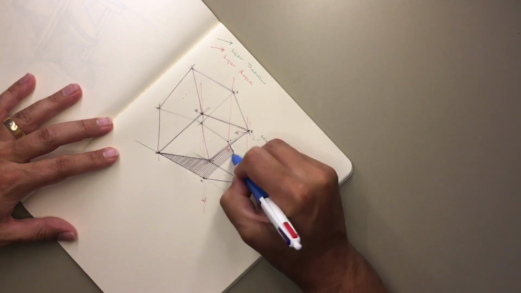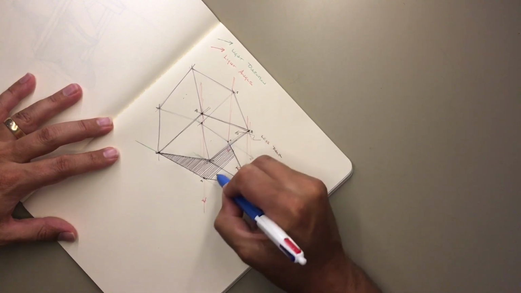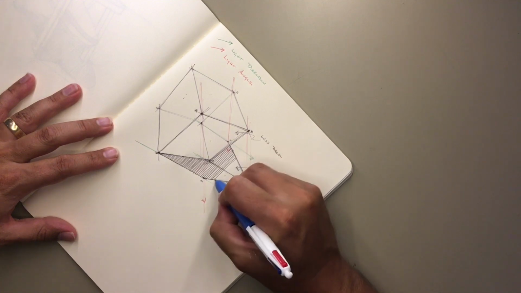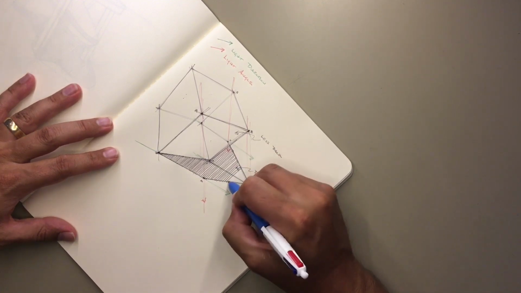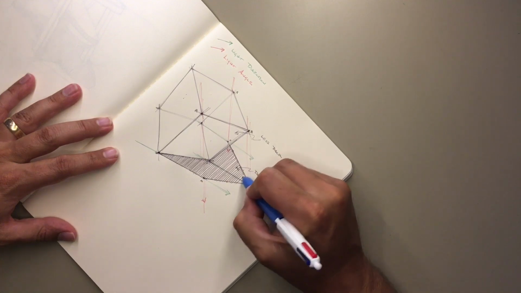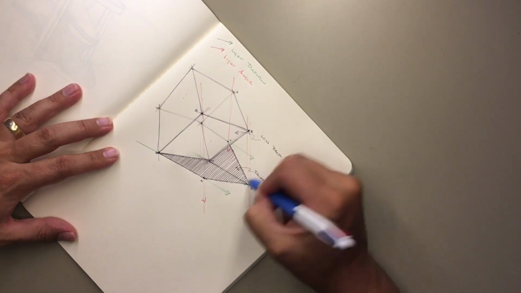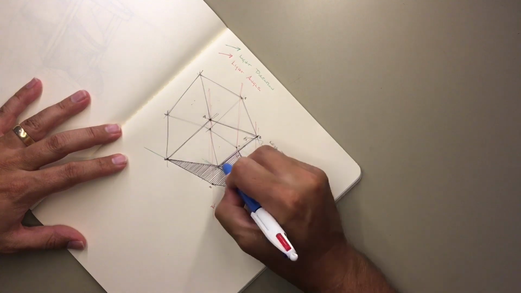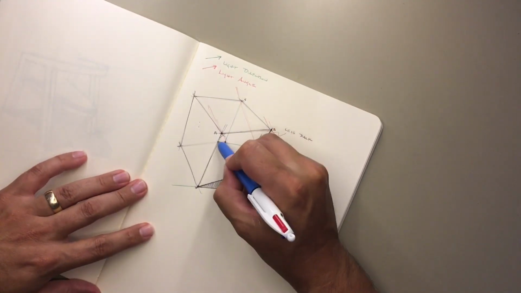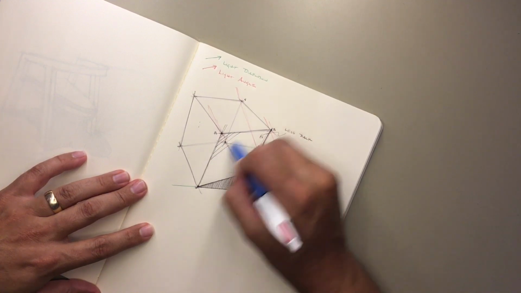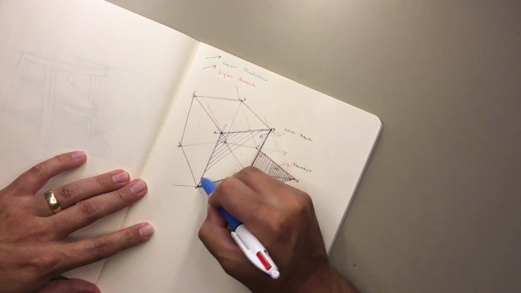That's really more just personal preference. And then I'm going to hatch this surface just a little bit less dark.